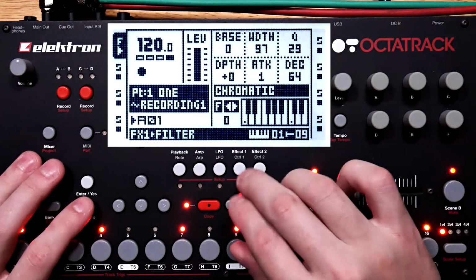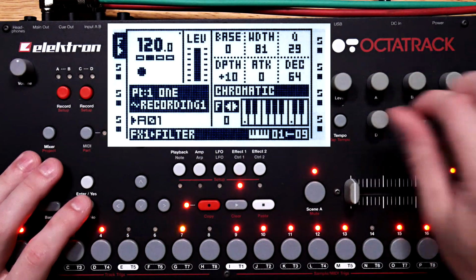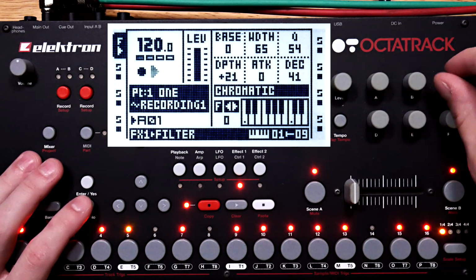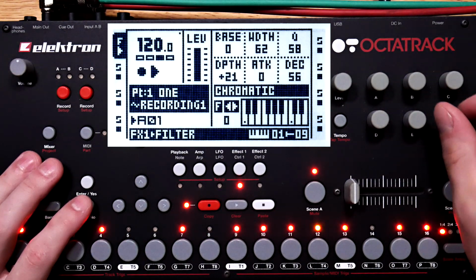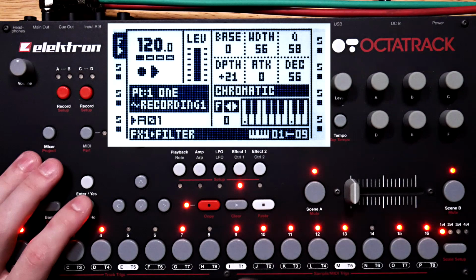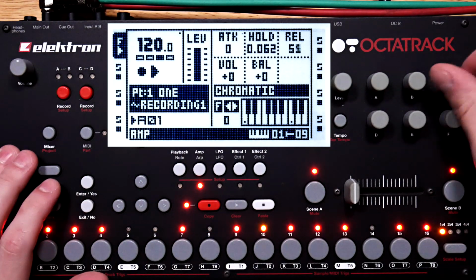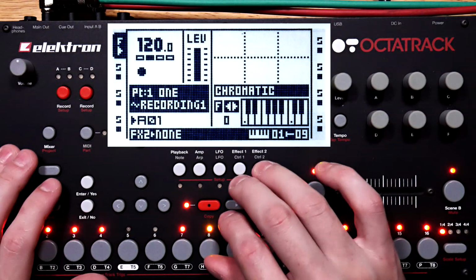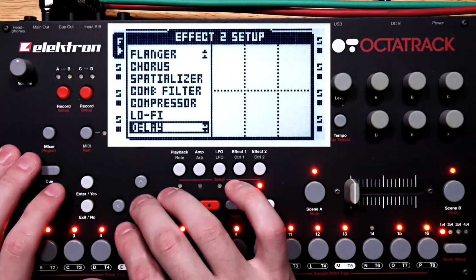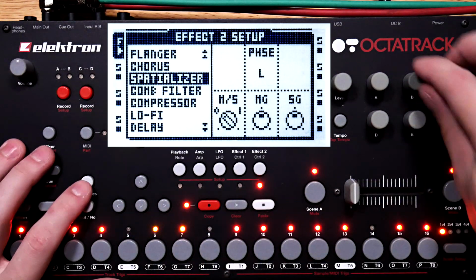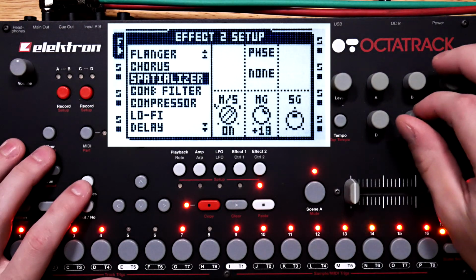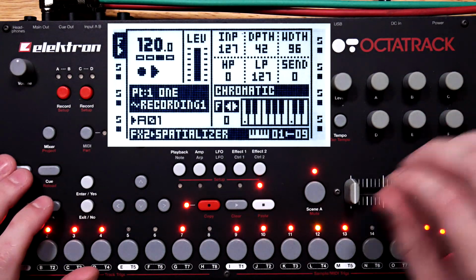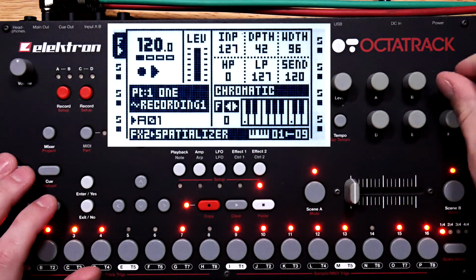Let's get that filter biting into this a bit more. Let's lengthen that amplitude envelope release. I'm not sure what to use for my second effect. Since this is an artifact from the reverb, the stereo image is pretty screwy, so maybe the spatializer can be helpful. Mid-side mode is very useful for adjusting stereo image. Might as well mess with it a bit though, and see what can happen with the stereo image now.